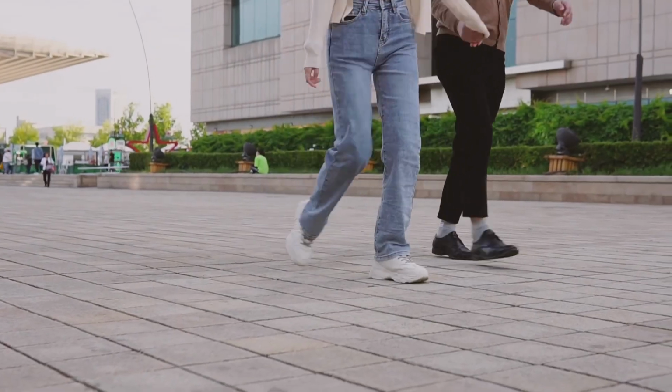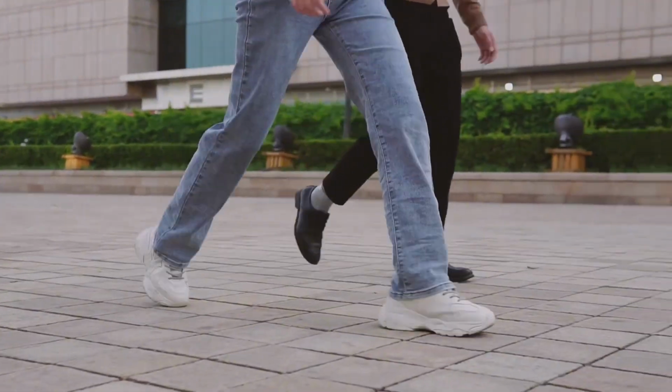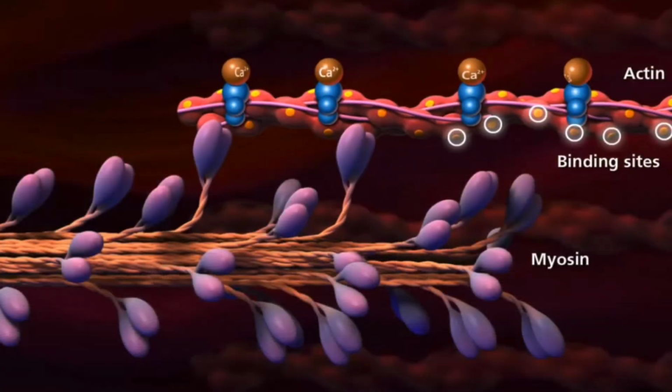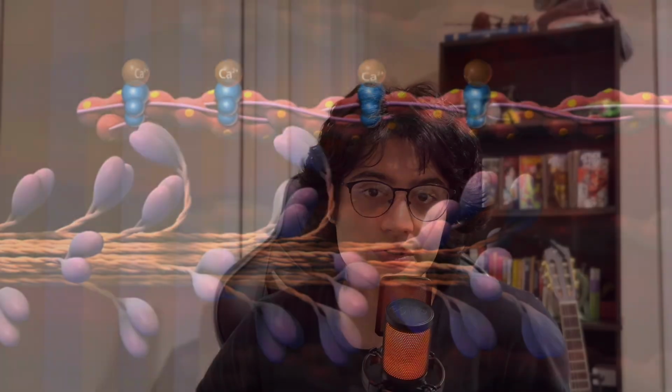Moving around seems like one of the most simple and intuitive things that we do every day. We move around most of the time without even thinking about it. But under all that movement, there's a lot of complex microscopic machinery going on. And in today's video, I want to go over that machinery.